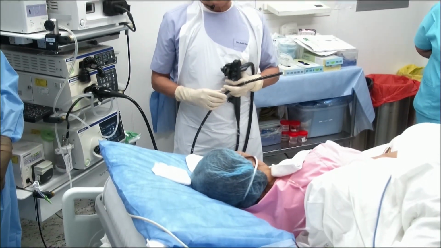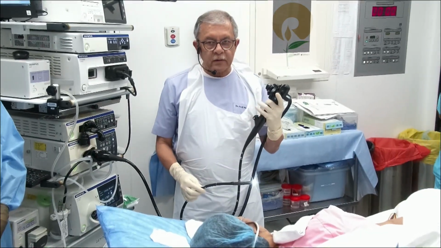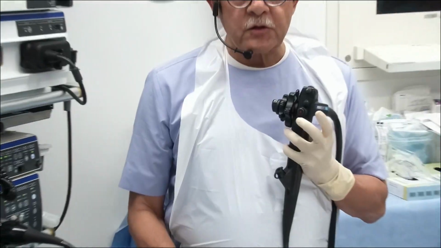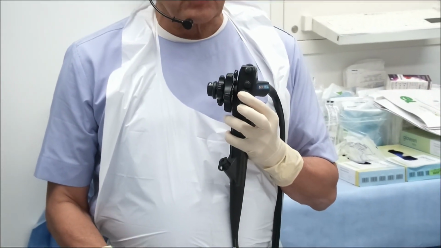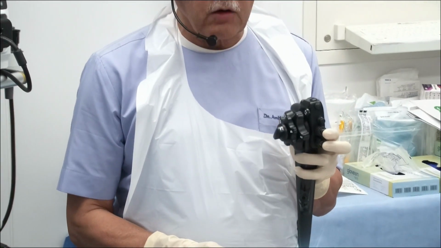The patient is already sedated, and now, as I described before, we are holding the scope in the left hand with my 2 fingers. My middle finger is on the air water button, whereas my index finger is on the suction button. Now the first thing I am going to do is to fix the small wheel in the center.